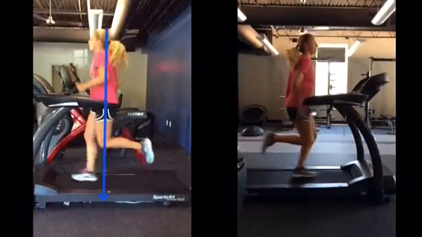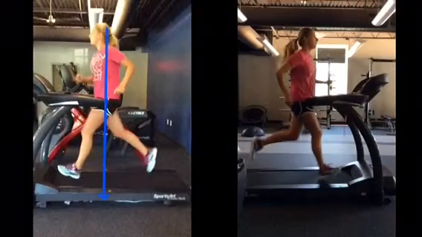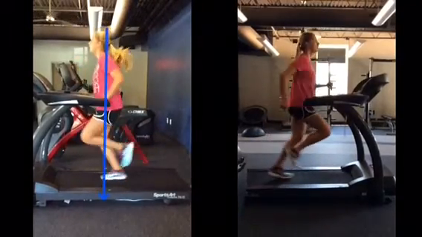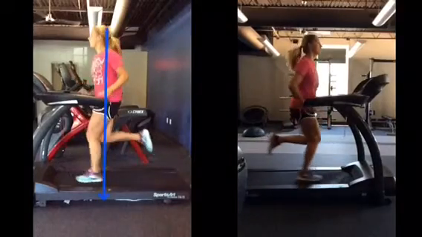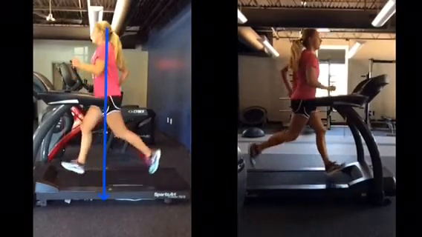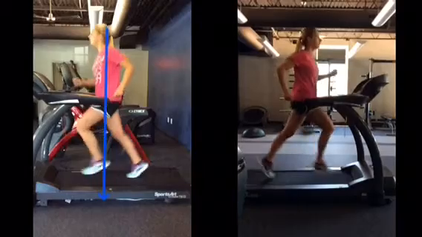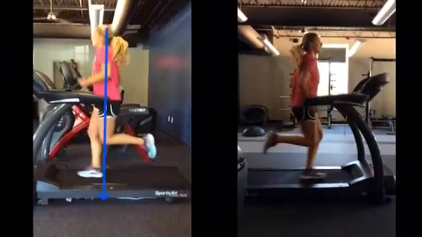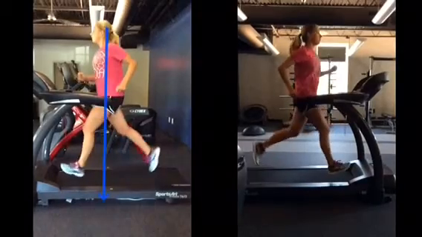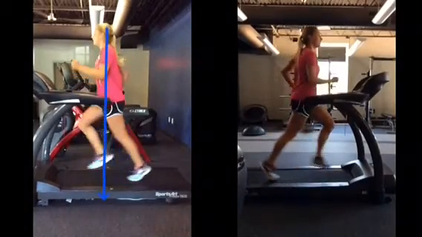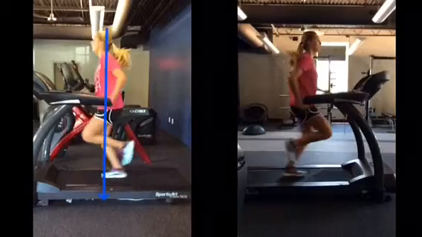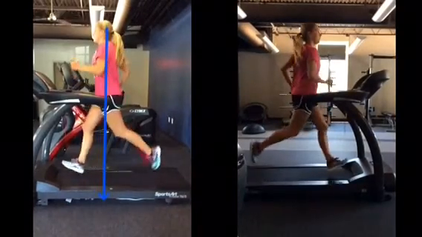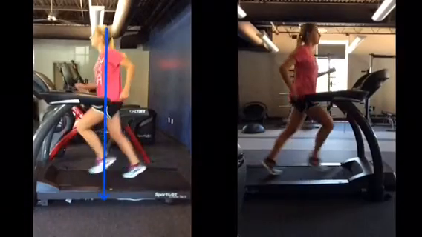That does a couple of things. One, it's causing a lot of braking forces. So if you're overstriding like that, it means that you're landing on your heel, which is automatically going to stop your forward propulsion. It also means that the foot is not striking the ground in a way that's going to absorb impact forces. So as that heel hits the ground, all those forces are traveling up the leg. For you, that might be what's contributing to the frequent shin pain and shin splints.